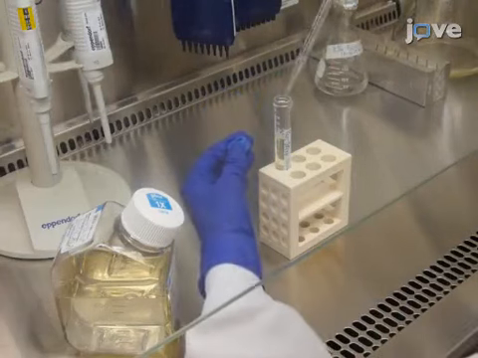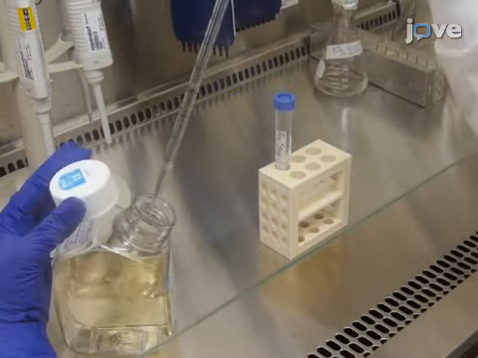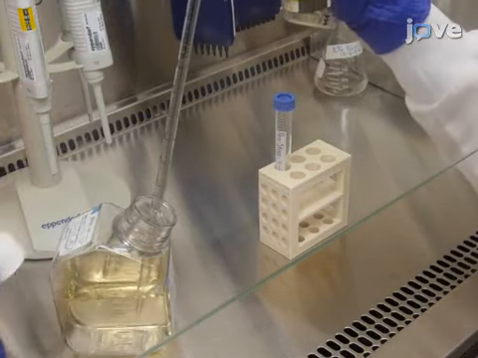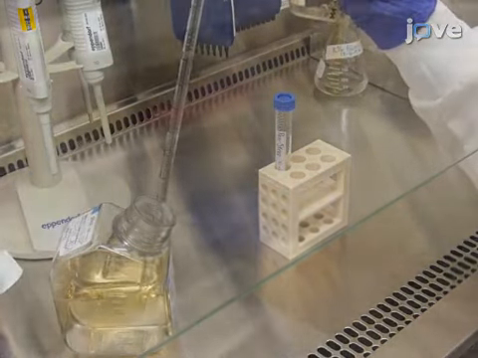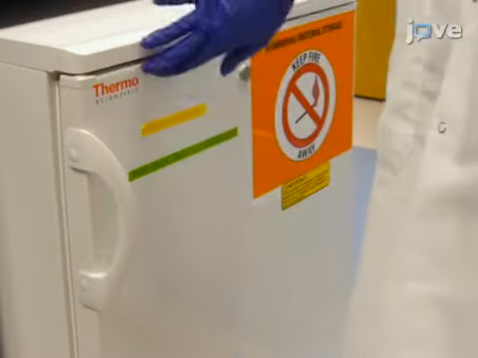To begin this procedure, prepare the water sample and stock solutions of assay-specific medium and reference chemical as detailed in the text protocol. Store the assay-specific medium at 4 degrees Celsius for long-term storage.